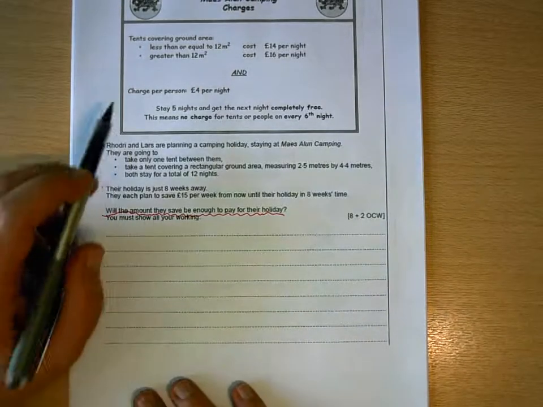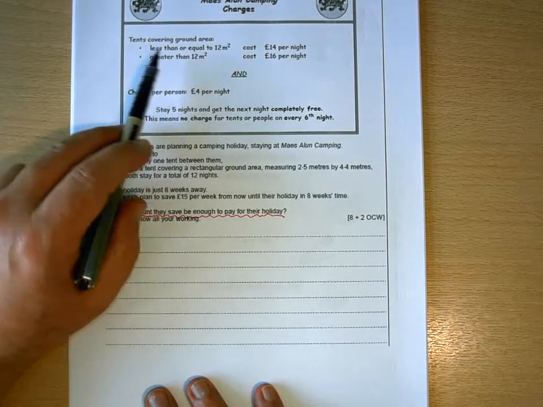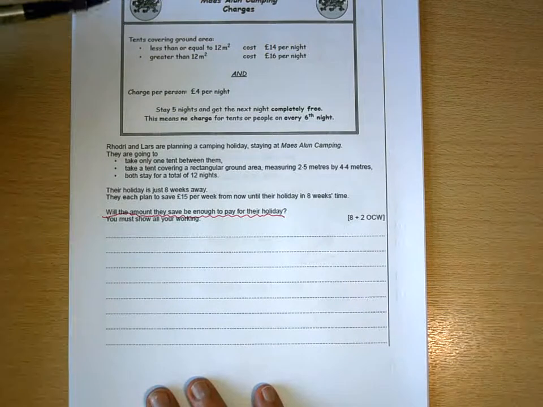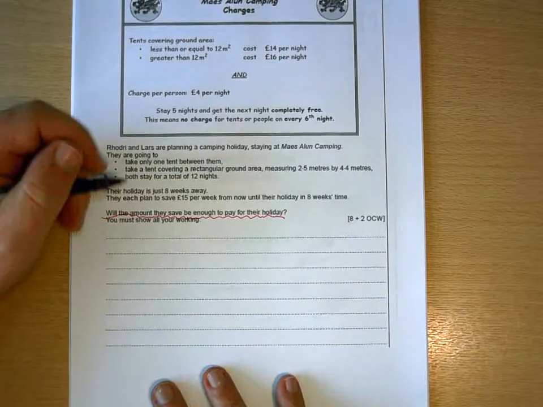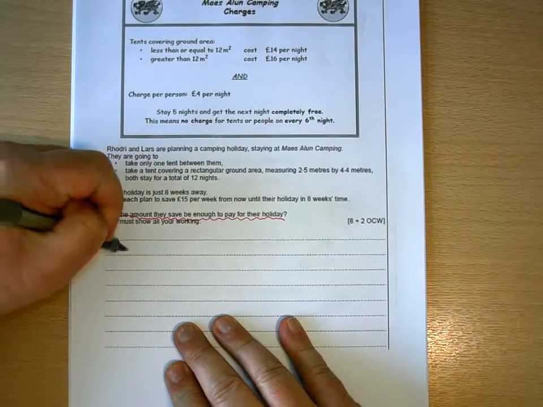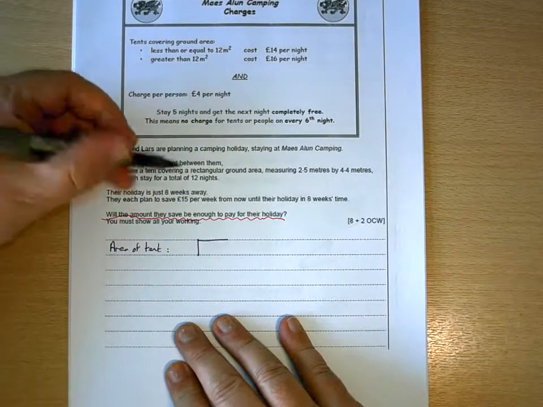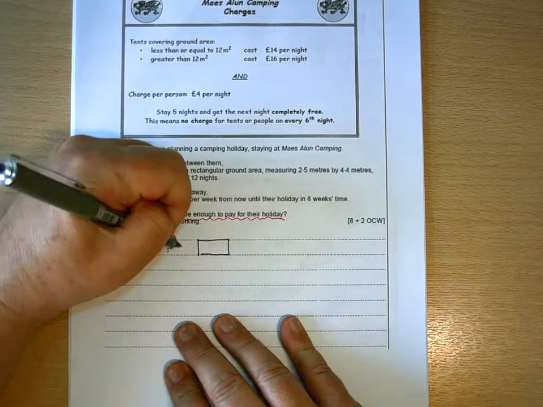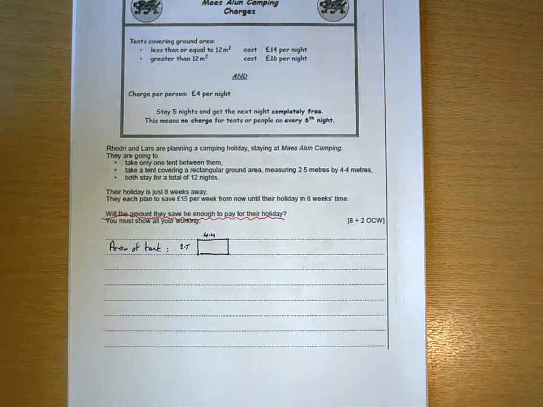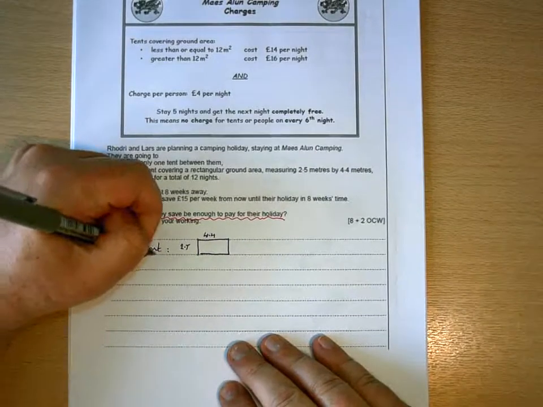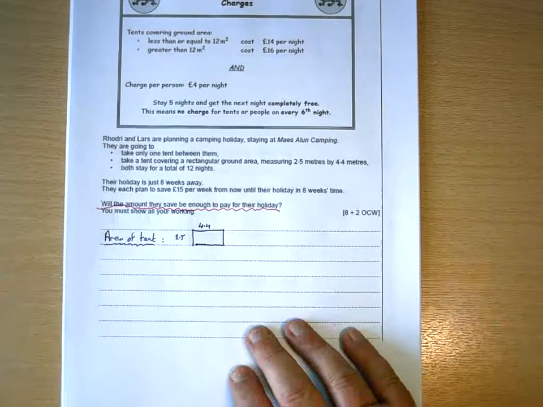Okay, so the first thing we need to do is to work out which of these charges are going to be applied for the tent. And in order to do that, you need to know what the area of the tent is. So we need to find the area of the tent. What we've got is a rectangular tent, which is 2.5 by 4.4 meters. So to work out its area, I have to multiply those together. Again, you need to have a non-calculator technique for multiplying.